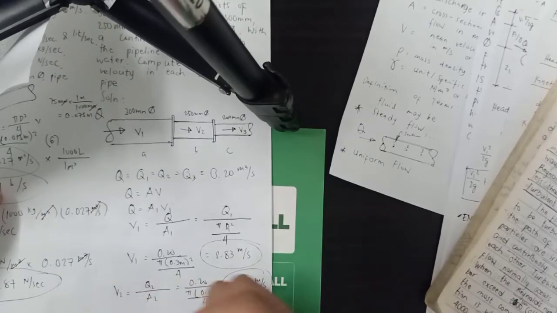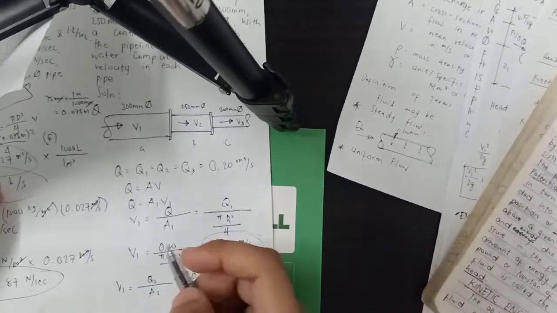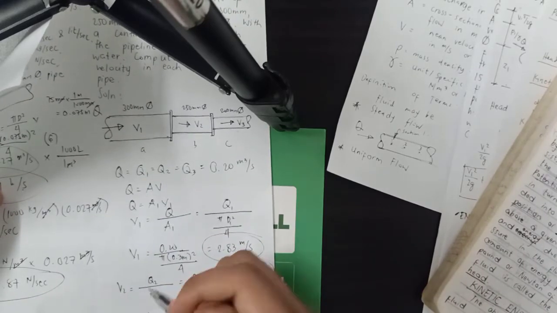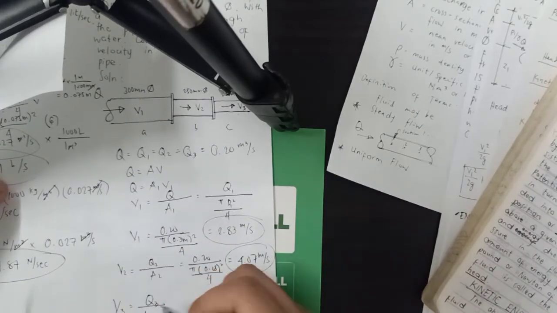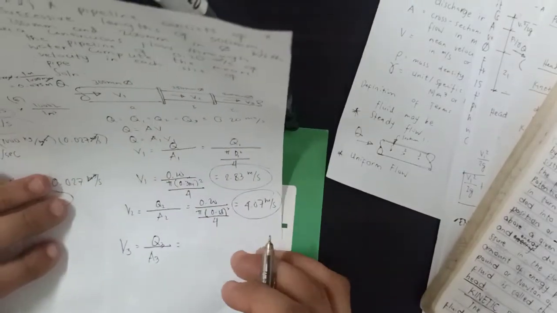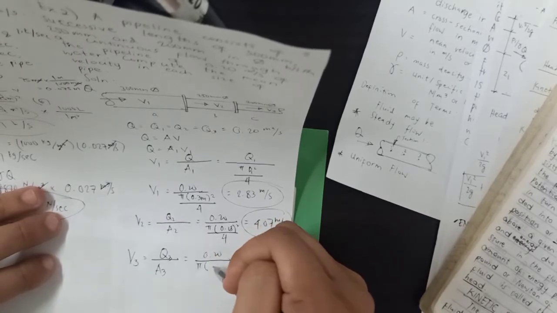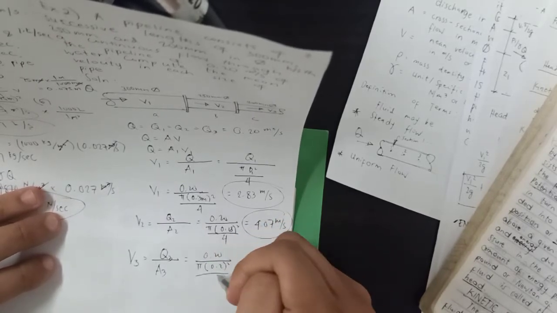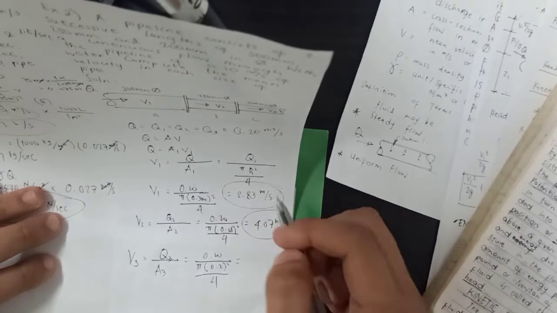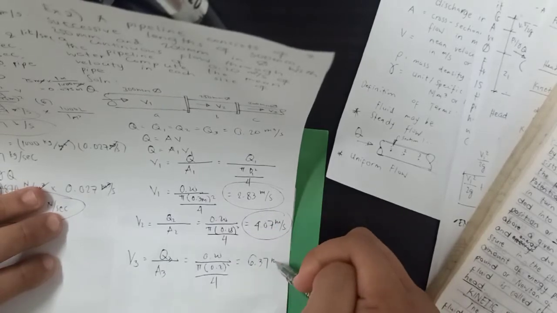V sub 3, Q3 or Q over A3, so 0.20 over pi times 0.2 squared over 4. Therefore, V sub 3 is 6.37 meters per second.